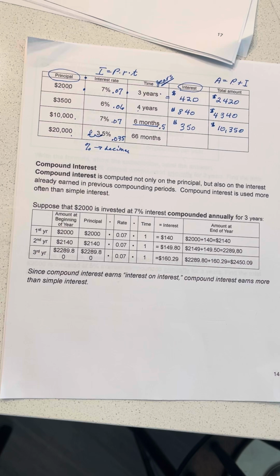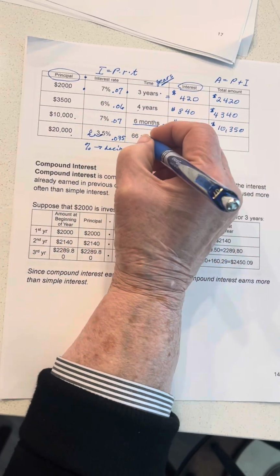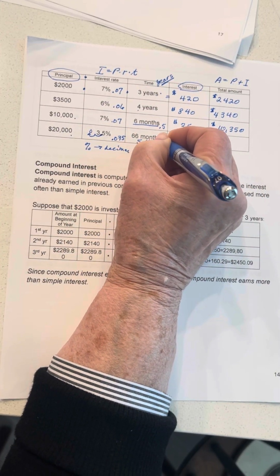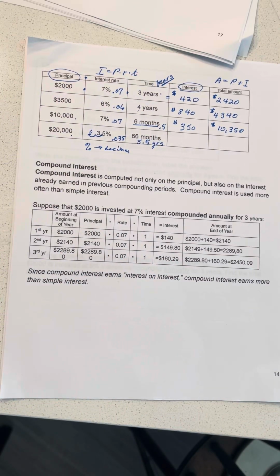So I think that 5 times 12, 5 years would be 60 months, and then we have another 6 months. So this is actually going to be 5.5 years. 5 years would be 60 months, 5 times 12 is 60, and then the 6 months left over is a half a year. So it's 5.5 years.